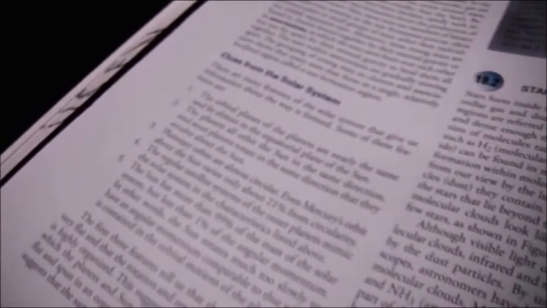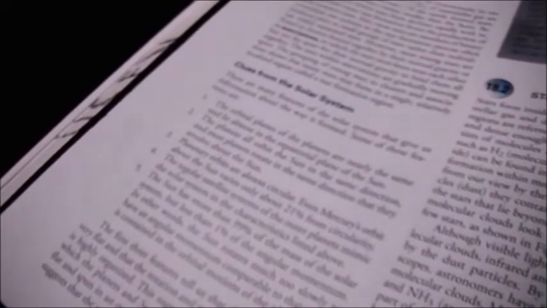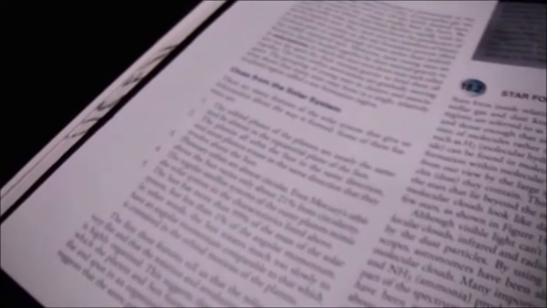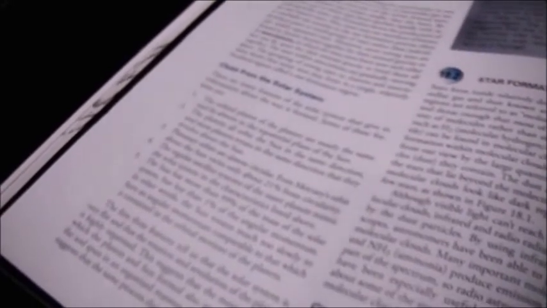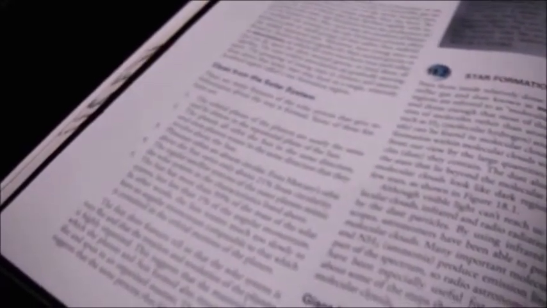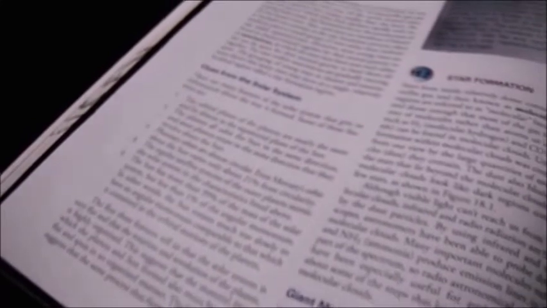Here's some clues. The orbital planes of the planets in our solar system are nearly the same and lie almost in the equatorial plane of the Sun. The planets all orbit the Sun in the same direction, and most planets rotate in the same direction that they revolve around the Sun. Planetary orbits are almost circular. Even Mercury's orbit about the Sun varies about 21% from circularity. In a few minutes, we'll talk about that, actually.